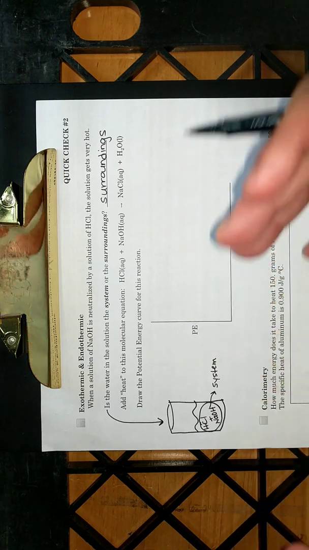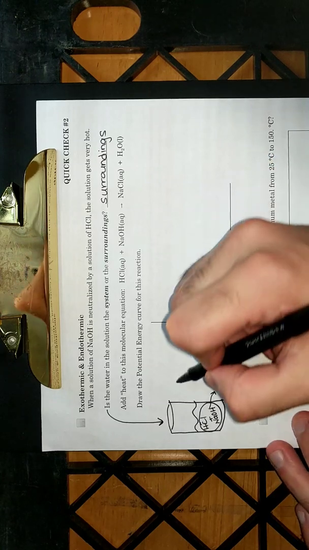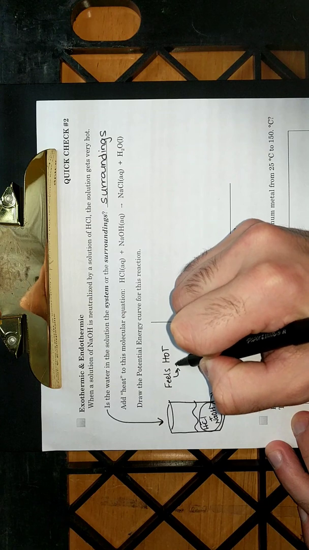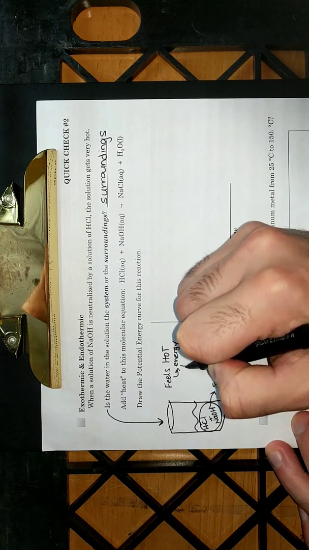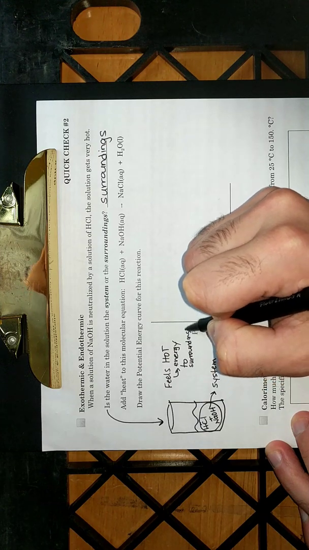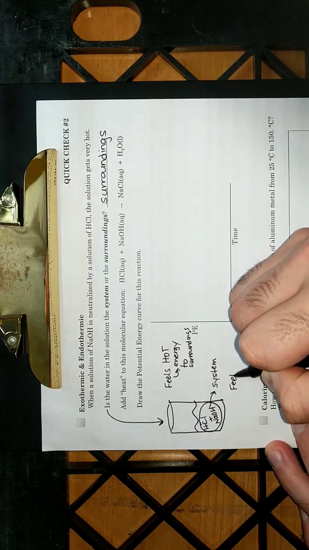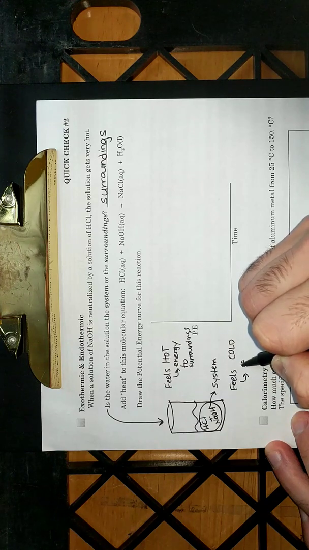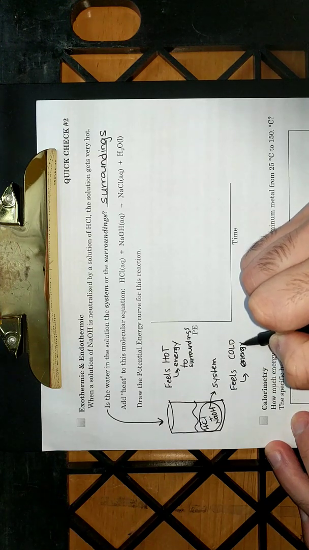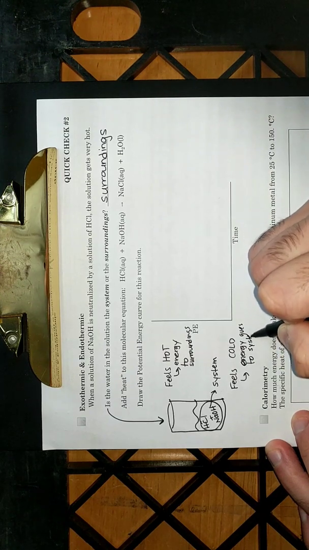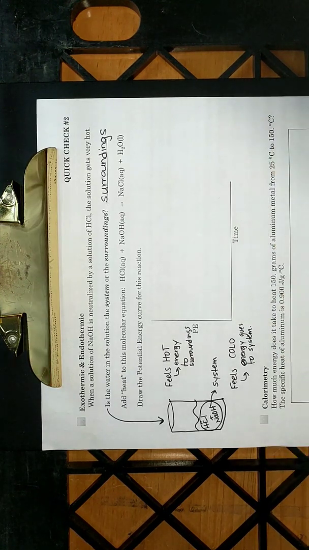So when things feel hot, that means energy has been released, right? So if it feels hot, energy goes to the surroundings. If it feels cold, energy goes to the system. And that's mentioned somewhere in quick check number 1.